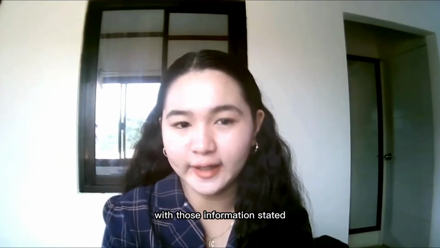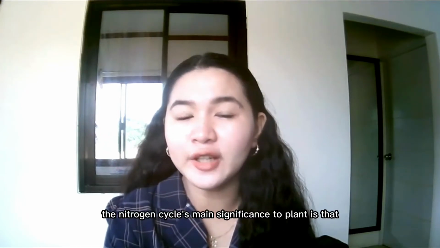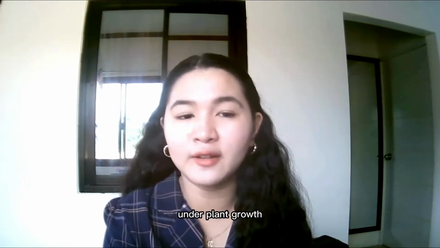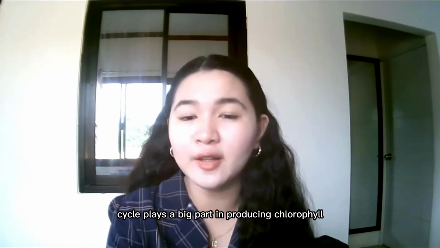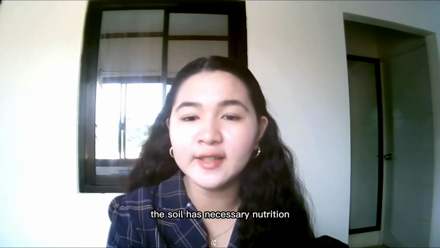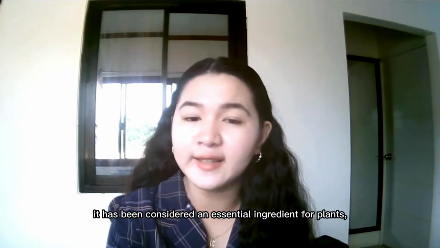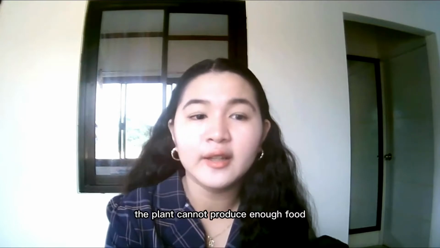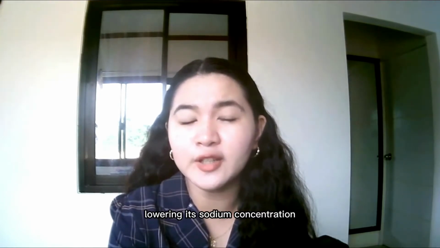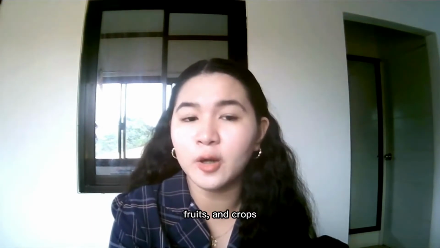With that information stated, the main question is, what is the significance of the nitrogen and sulfur cycle to plants? The nitrogen cycle's main significance to plants is that it is ideal for plant growth and development. Under plant growth, the nitrogen cycle plays a big part in producing chlorophyll, which is used in photosynthesis to produce food from nitrogen compounds. Using this cycle, the soil has necessary nutrition through nitrates and nitrites that were released to it. It has been considered an essential ingredient for plants, and without enough nitrogen, the plant cannot produce enough food or grow taller. It enhances the soil and aids in lowering its sodium concentration and becomes a conditioner for soil. It elevates the overall growth of vegetables, fruits, and crops.